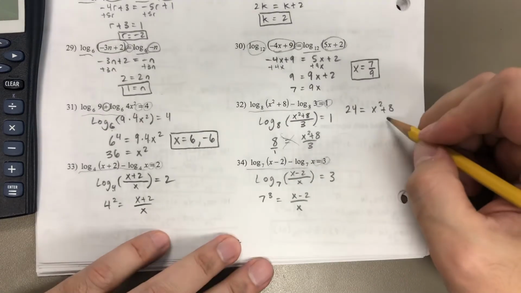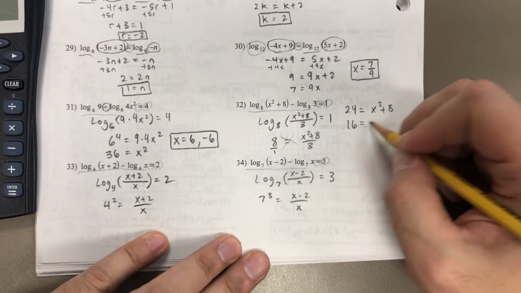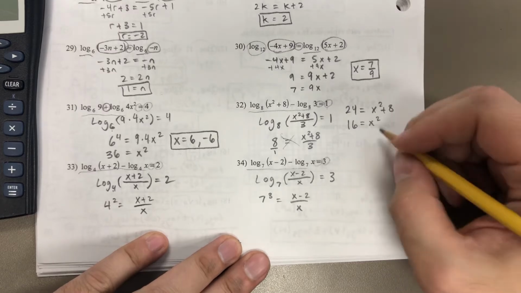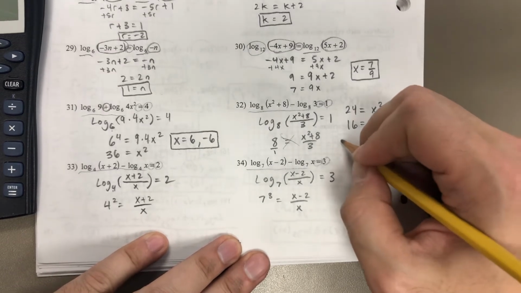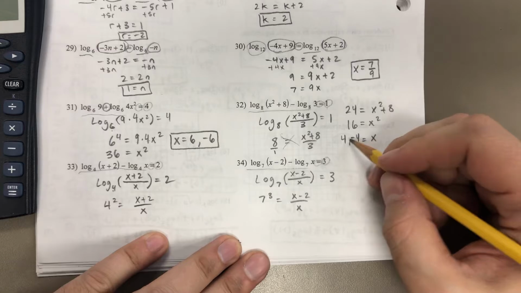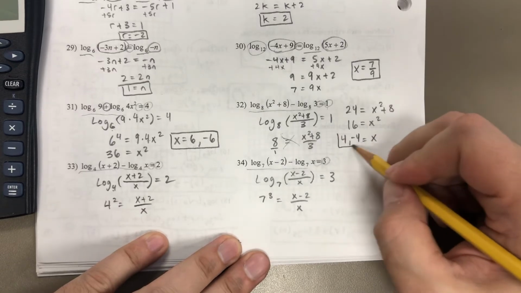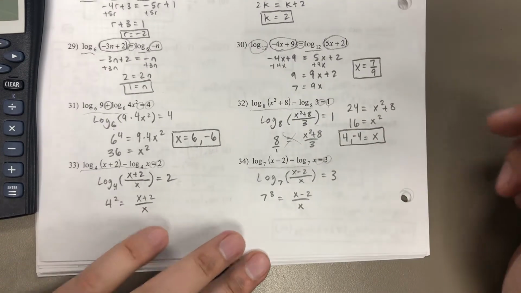So now solving this, I subtract 8 from both sides. I get 16 is equal to x squared. Take the square root of both sides, and you get x is equal to 4 and also negative 4, because both of those numbers squared give you 16. So I have two solutions for number 32.